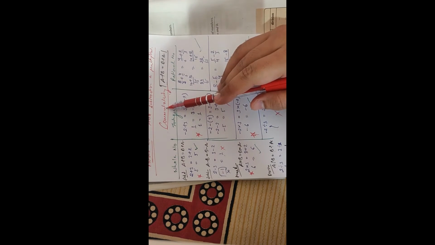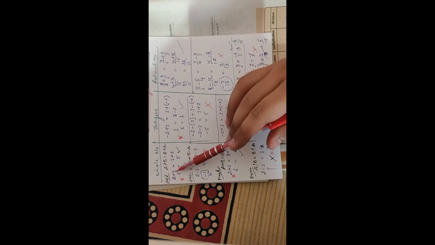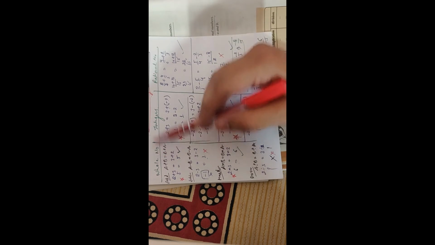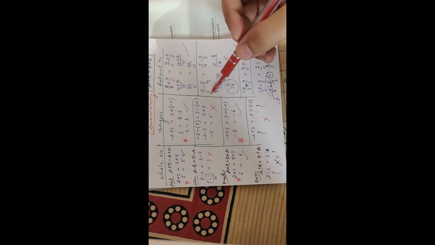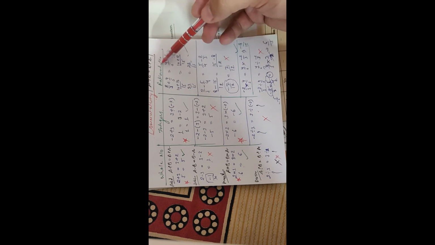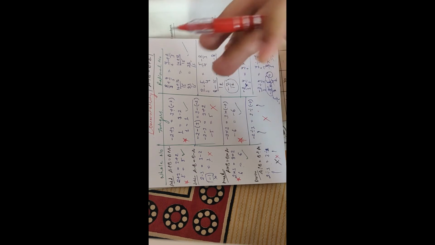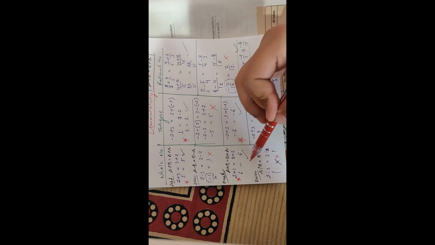So again commutativity becomes easier for us, that commutativity is true for addition and multiplication in all the three cases, that is whole number, integer and rational number. So we can conclude that whether it is a whole number, integer or rational number, it is not true for subtraction and division, and it is true for addition and multiplication.